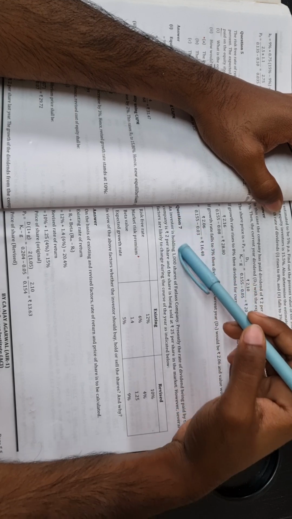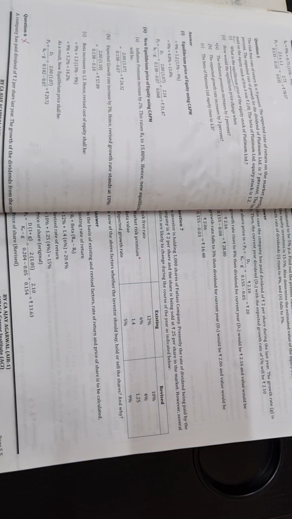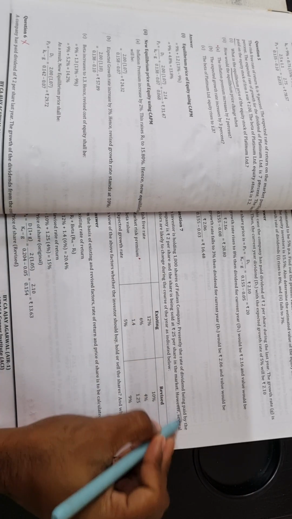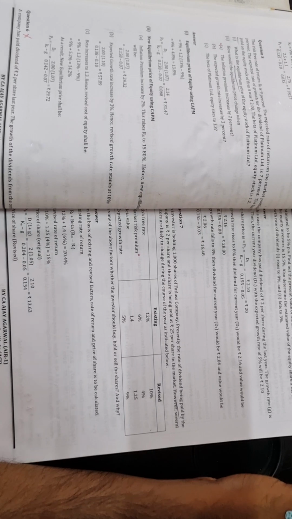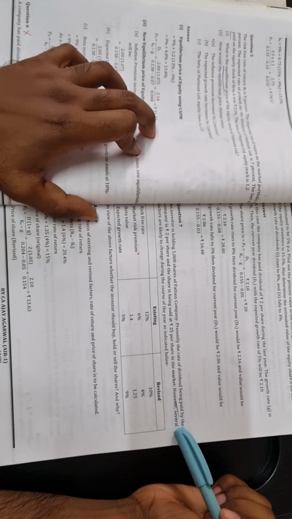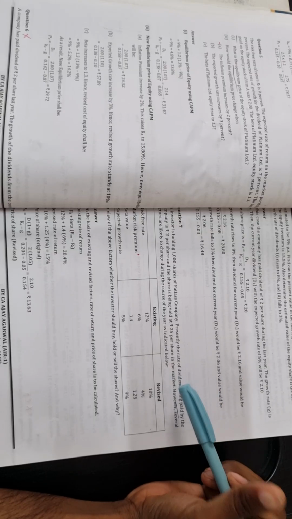An investor is holding 1000 shares of Atlas company. Presently, the rate of dividend being paid by the company is rupees 2 per share. So what is it? D0. The share is being sold at rupees 25 in the market, that is the MPS. However, several factors are likely to change during the course of the year as indicated below.